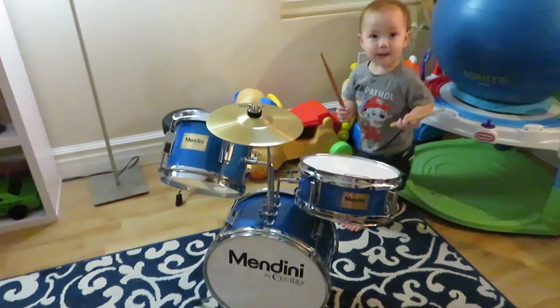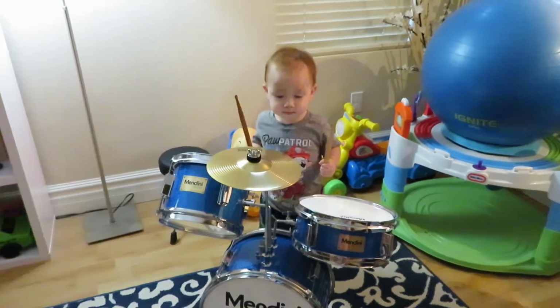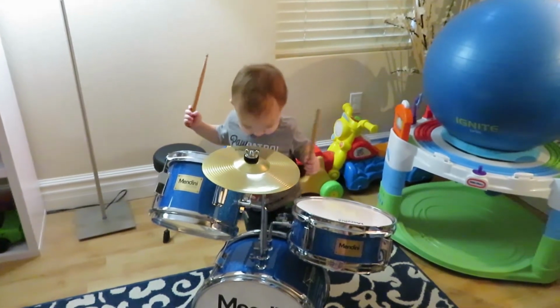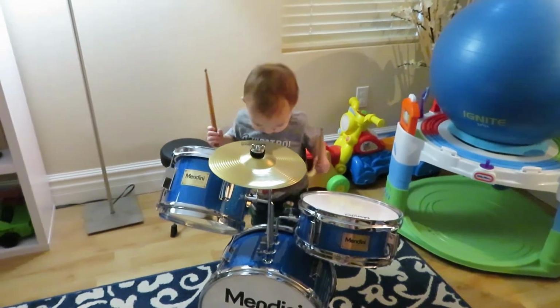As you can hear, Presley is playing with his drums. Nice, right? Yeah, we're the parents that bought our own 2-year-old a set of drums. Good job! Yeah, the bass drum!